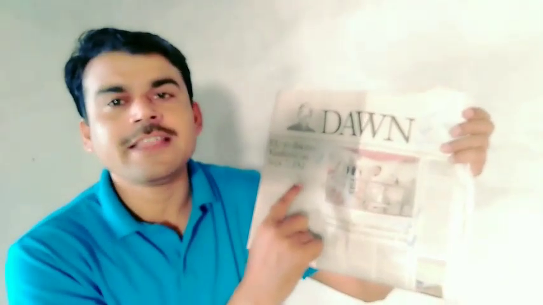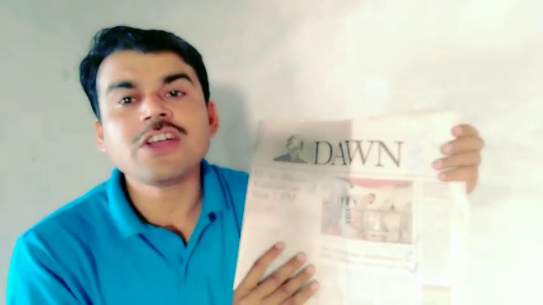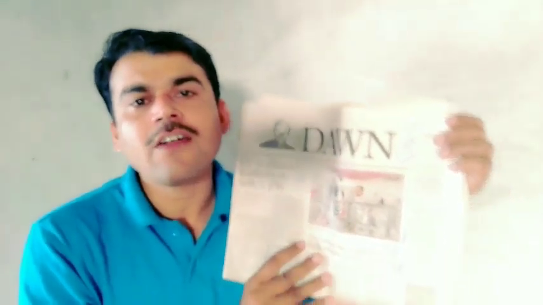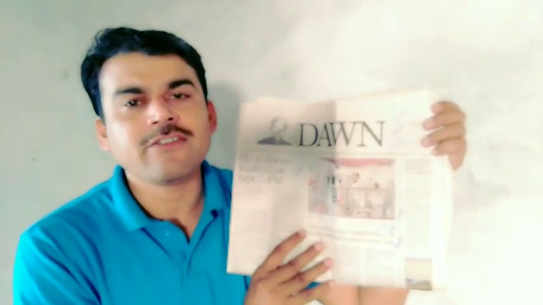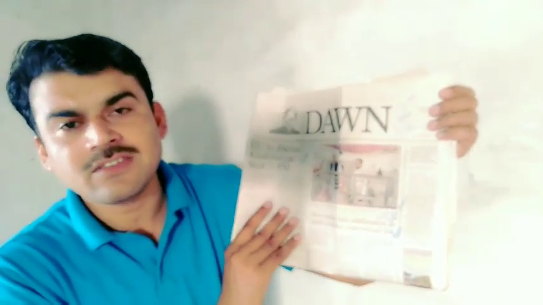Having gone through them, try to understand which headlines are important, which are the highlighting issues of the current world, and which topics are very important for current affairs as well as the English essay in the CSS exam.